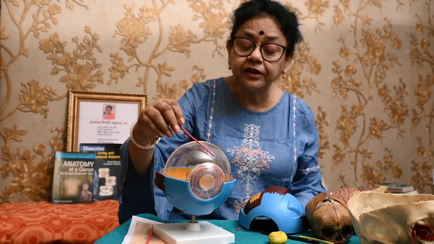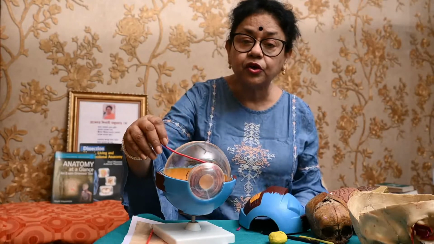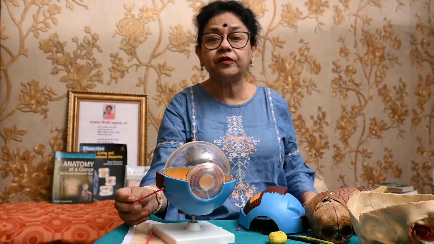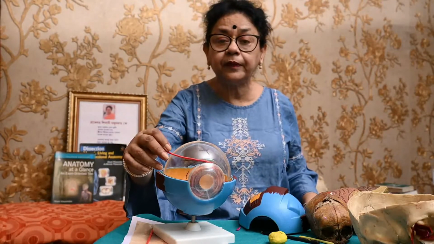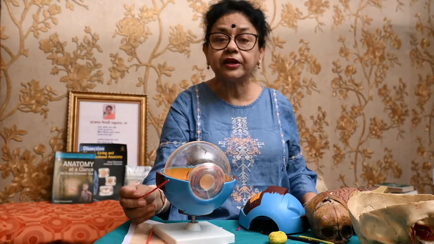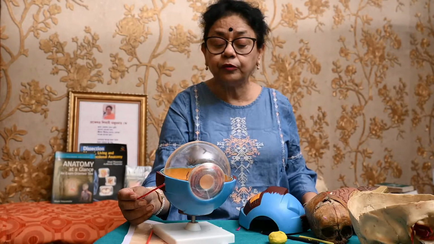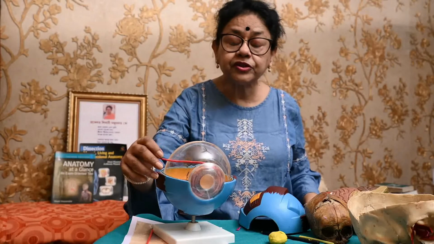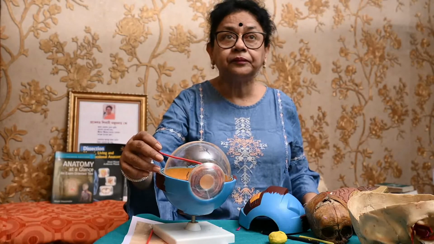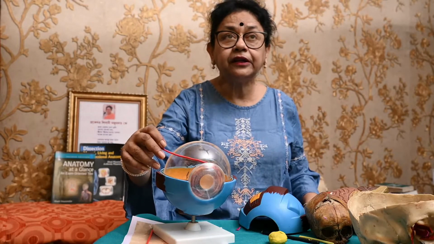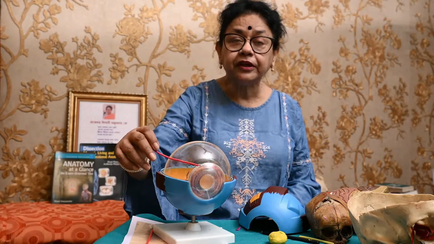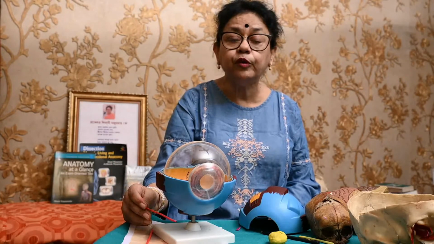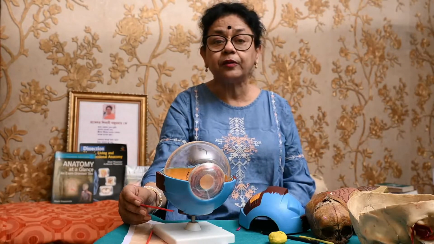You see, this portion is the iris, whose color varies in different people. Indian people's color is brown to black. But in western countries like England, among the royal blood, you will see the pigmentation is deep blue, so their eyes are blue.